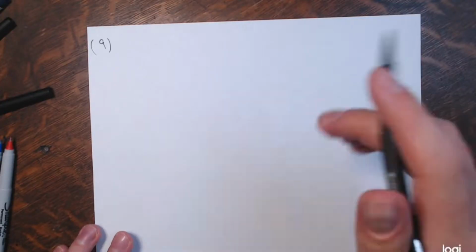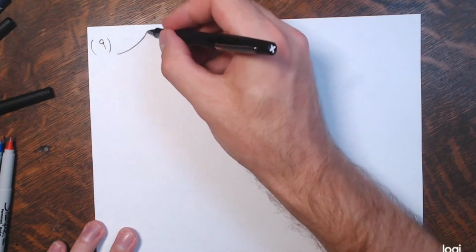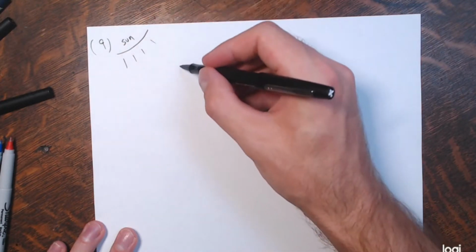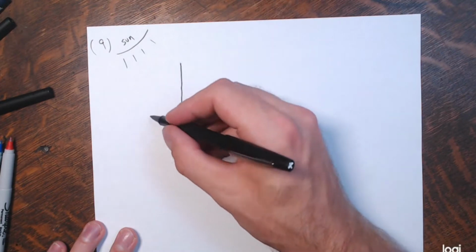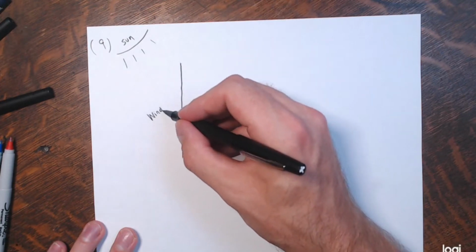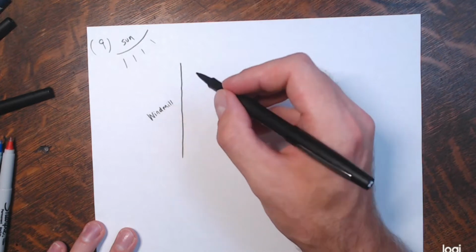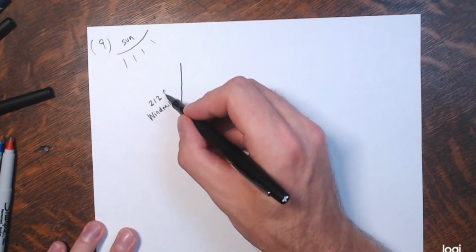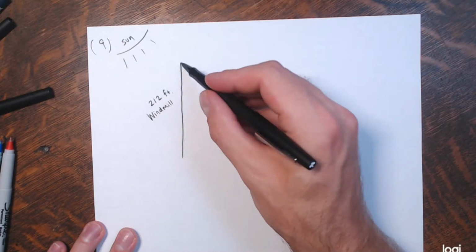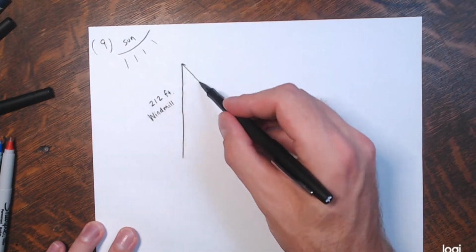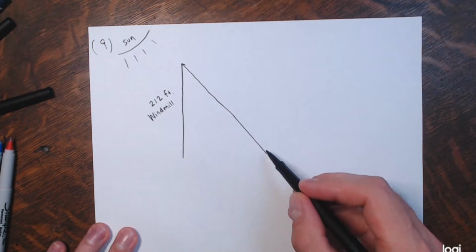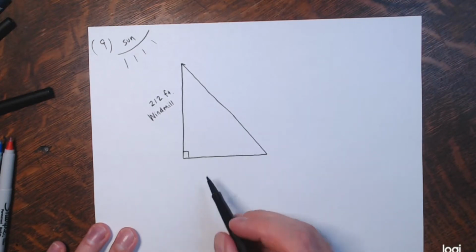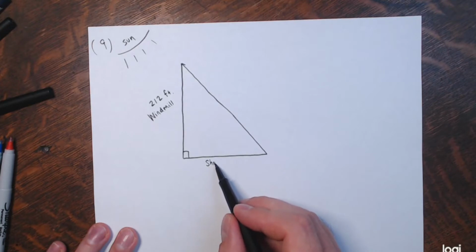Alright, so once again, the information here, and let's suppose the sun is up here by number 9. Got a windmill, the windmill tower. Say this thing is 212 feet tall, and it casts some kind of a shadow. I don't know how far it's going, just making a nice right triangle here, right? There's the windmill shadow.